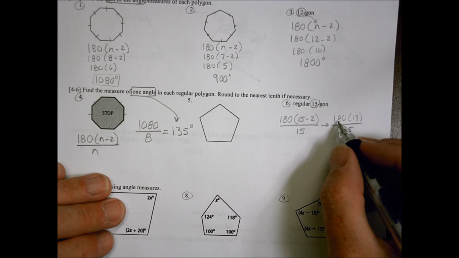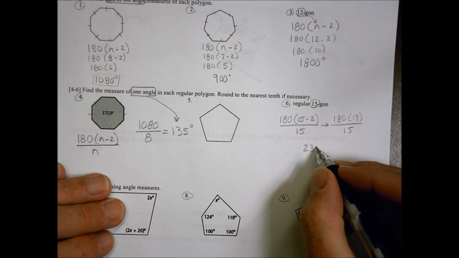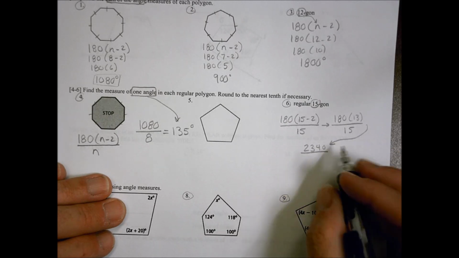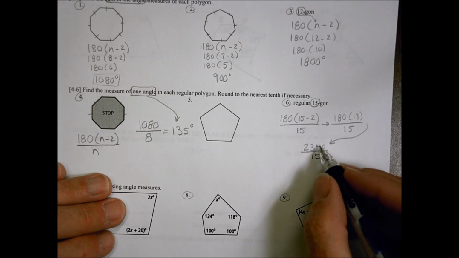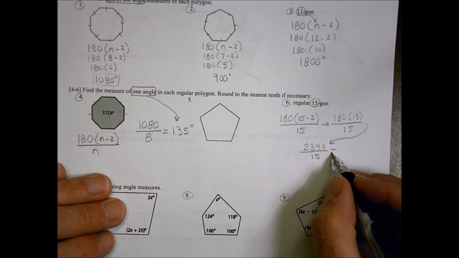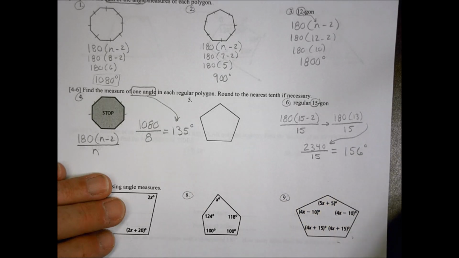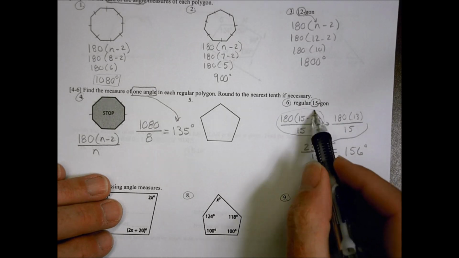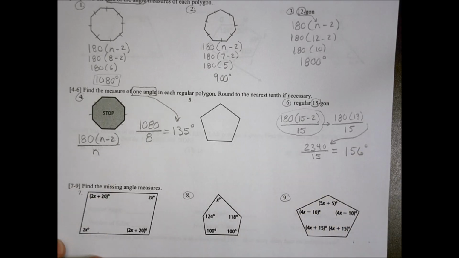Well, 180 times 13 is going to be 2,340. And we're going to divide that by 15. And so 2,340 divided by 15 is equal to 156 degrees. All right. So again, just substituting the value of n for the number of sides to work our way from there down to 156.